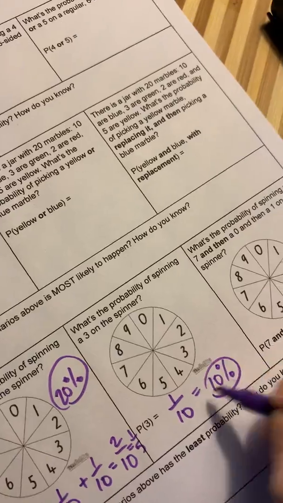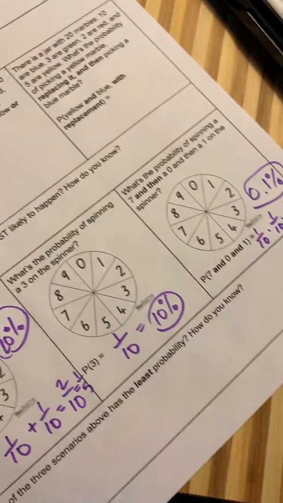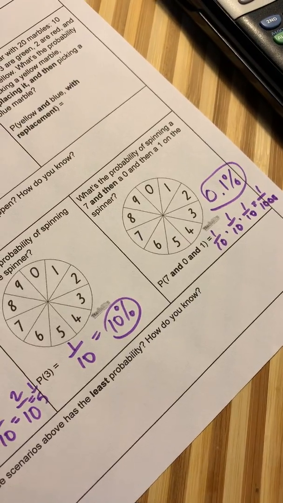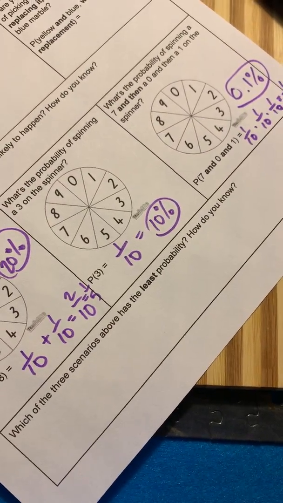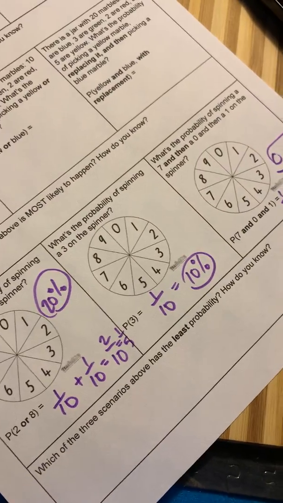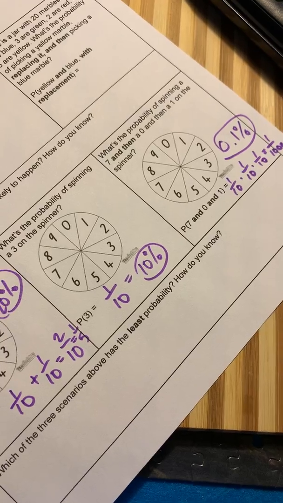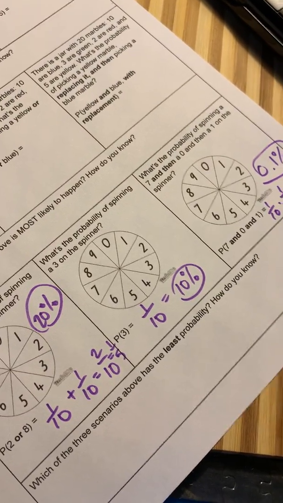So notice I converted each of these into percents because that's a much easier way to compare than comparing 3 fractions with different denominators. So the question at the bottom says, which of the 3 scenarios above has the least probability, and how do you know? Well, definitely the last one. And we know that because 0.1% is much smaller than 20% or 10%.